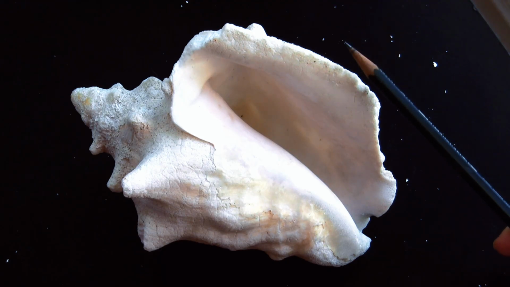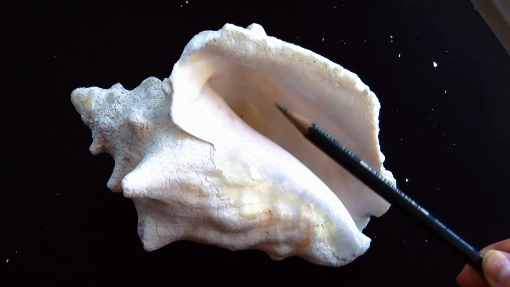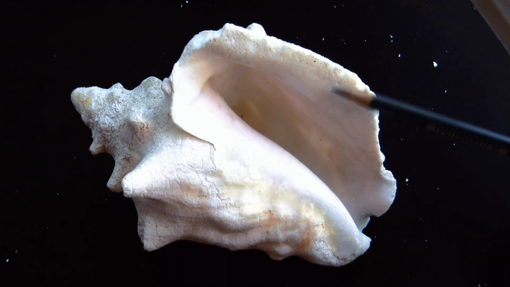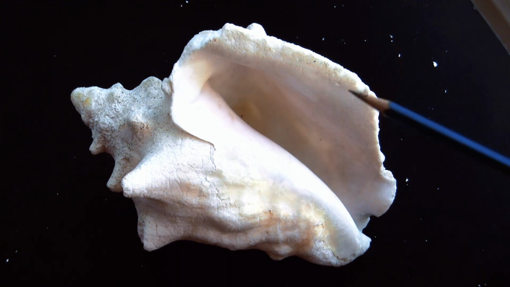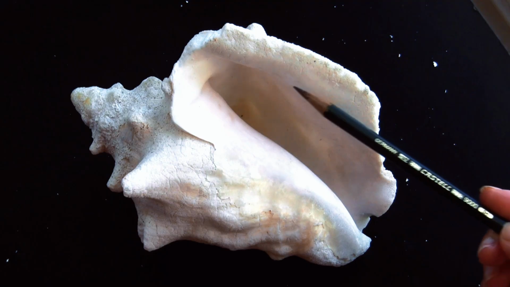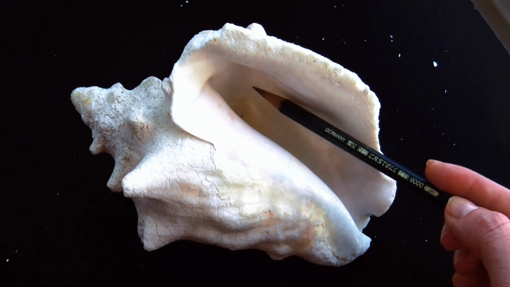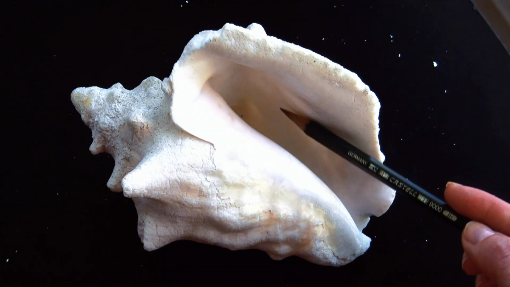It goes out, curves, and goes in. I would start shading this way, then I would change my pencil direction going this way, and then I would change my pencil direction once again going that way.